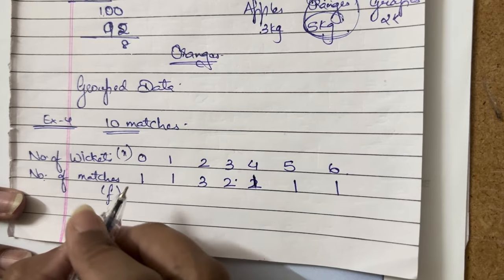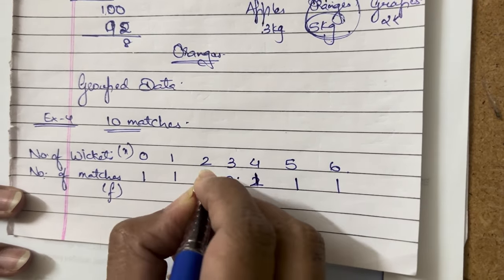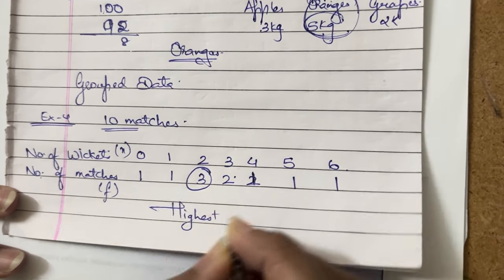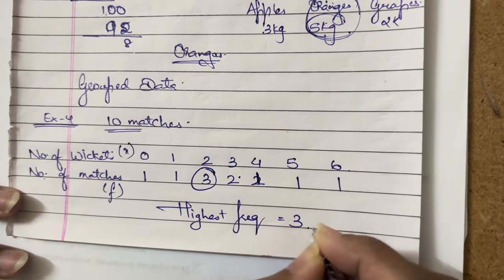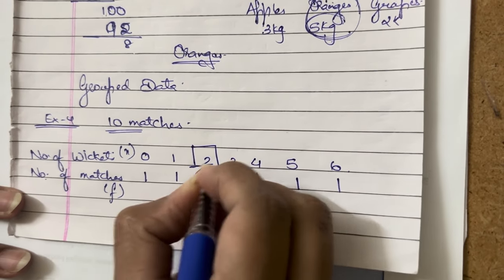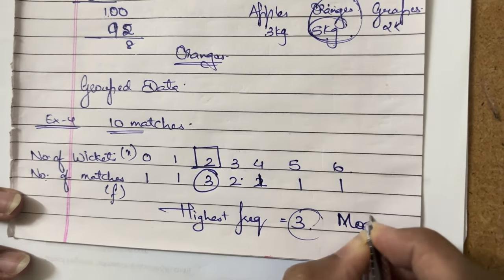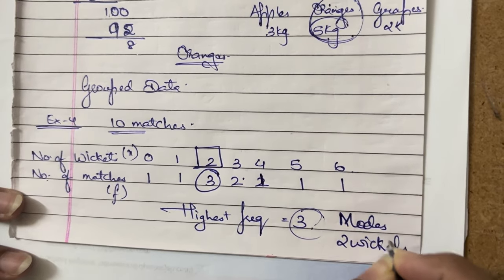So when he is asking what is the mode, I have to check for the highest frequency. Does this become my mode? Highest frequency is equal to this. Does this become the mode? No. It is the quantity pertaining to it that will become the mode. So here the mode is 2 wickets. 2 wickets is the mode for this particular question.